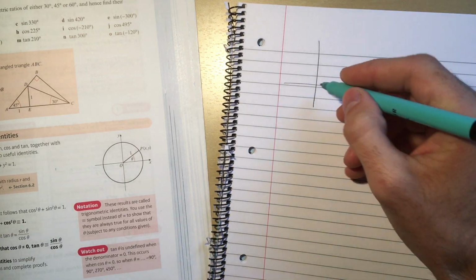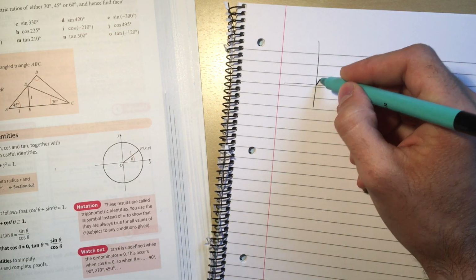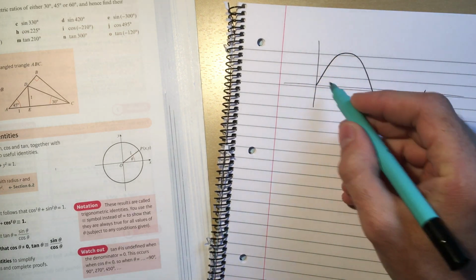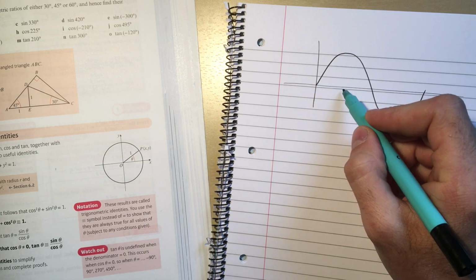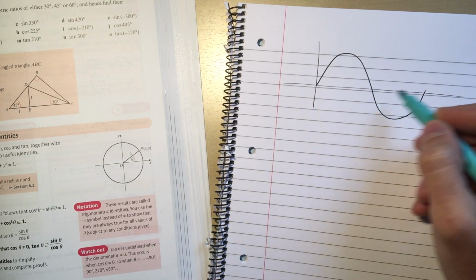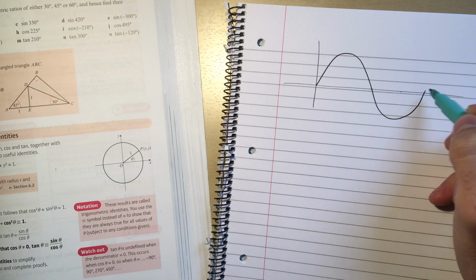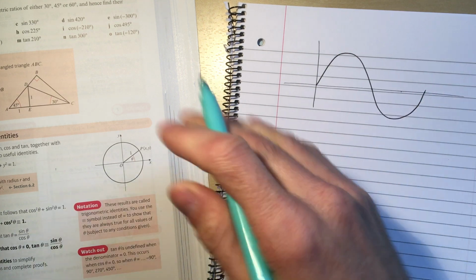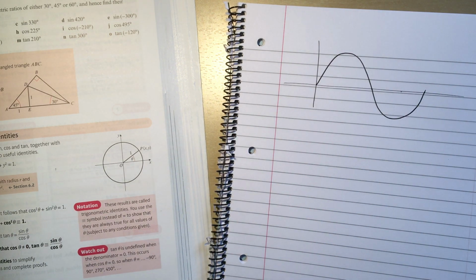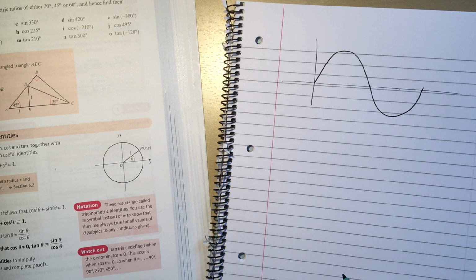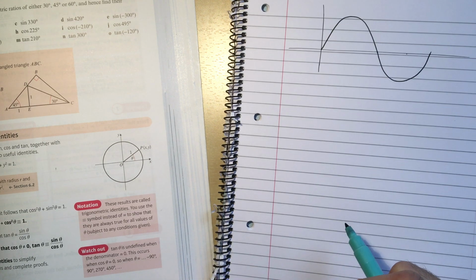So let's take the sine graph as an example. Sine graph starts at 0, and then we go like this. So sine of 0 is 0, sine of 90 is 1, sine of 180 is 0, sine of 270 is -1, sine of 360 is 0, and so on. So we know the sine, the cos and the tan of any multiple of 90 degrees.